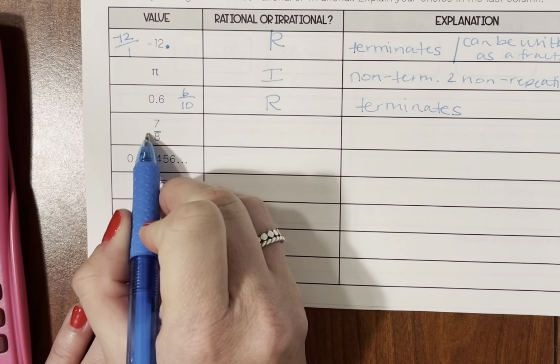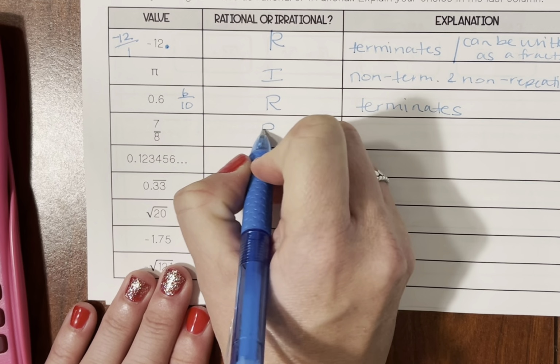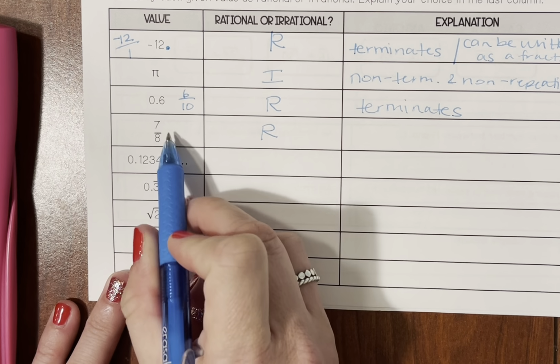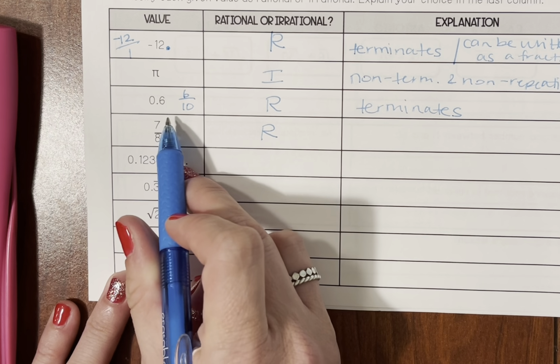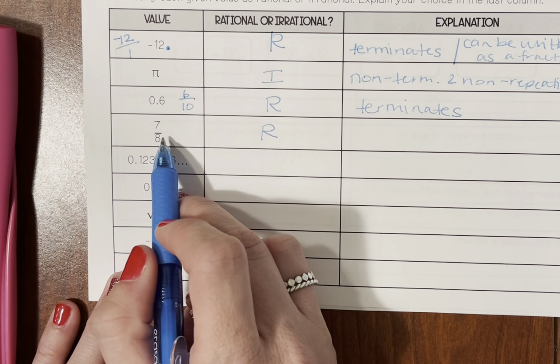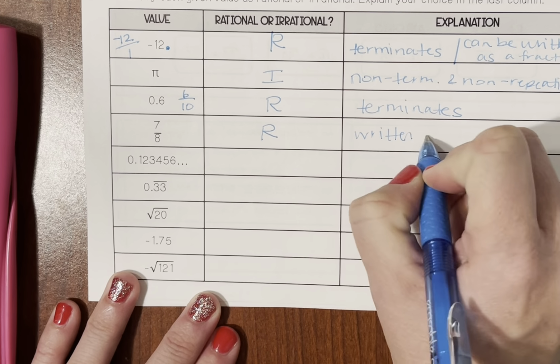All right, next number is 7/8. So this is written as a fraction. If you see a fraction, it's going to be rational. There are a few exceptions to that, which we'll talk about later on. But for right now, when you see a fraction that just has regular numbers, it doesn't have any square roots, it doesn't have any pi symbols or anything, then we're going to consider that rational. Why is it rational? It's written as a fraction.